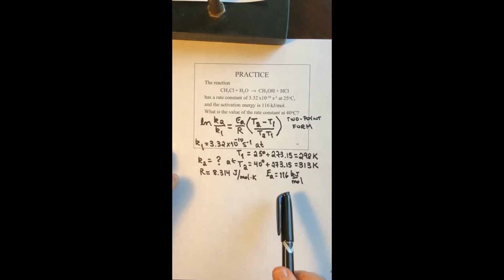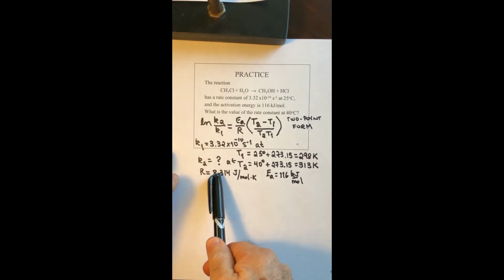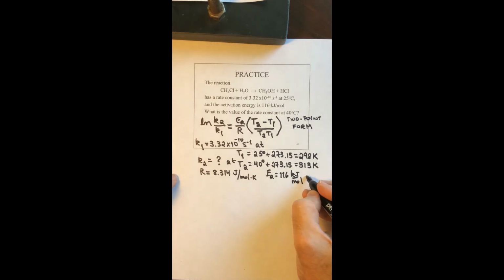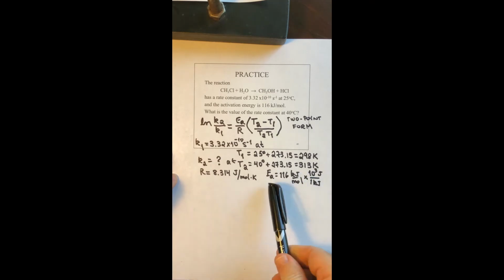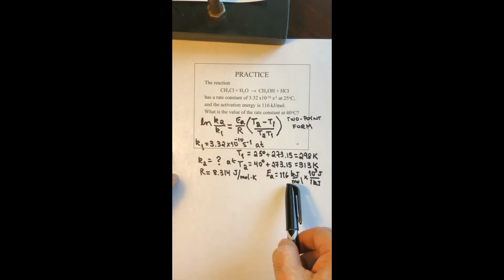But since we're going to have to cancel out units with the R constant, we need to convert that to joules. So this is going to be, there's 1,000 joules in 1 kilojoule. Or alternatively, you can simply roll the decimal period 3 spaces to the right, correct?